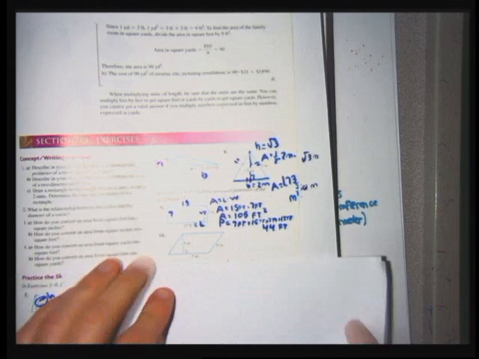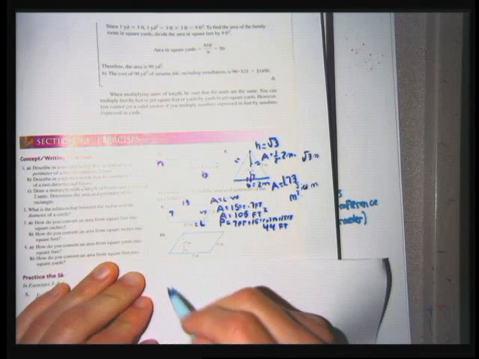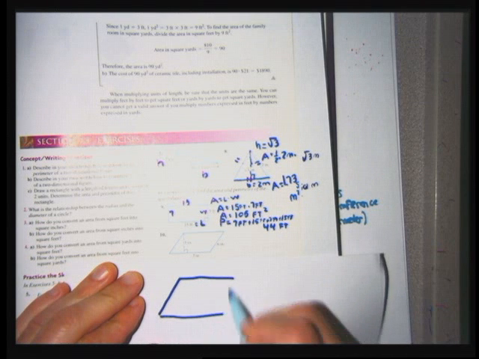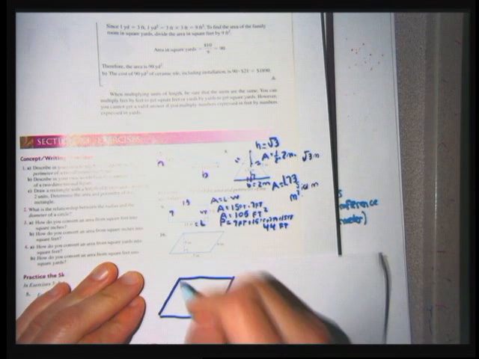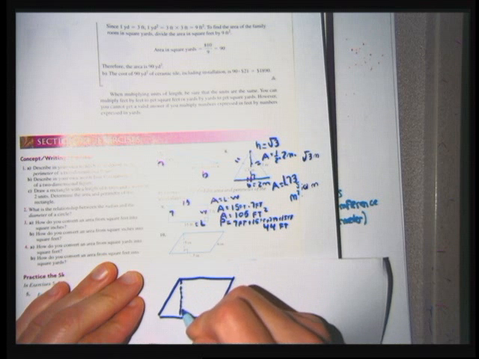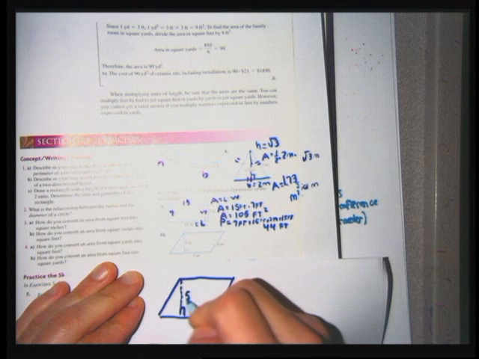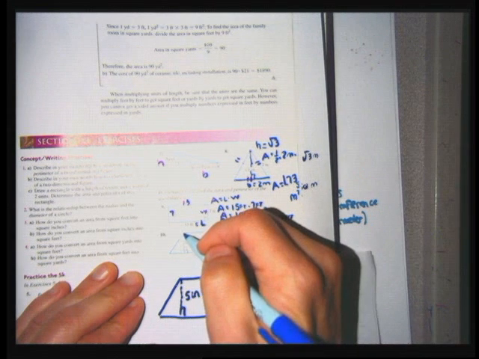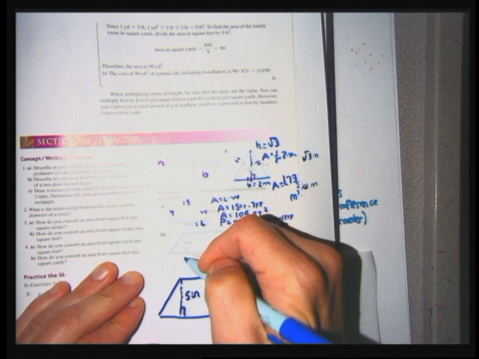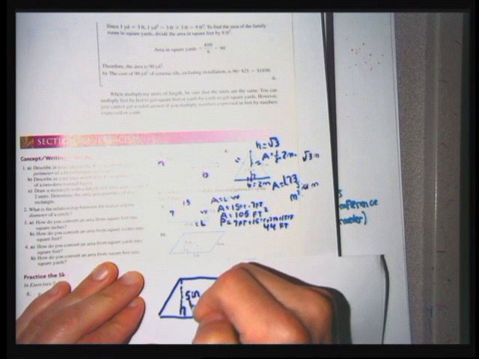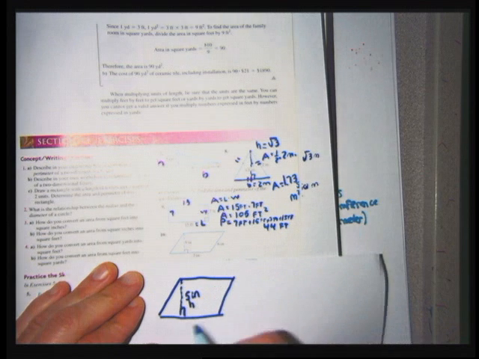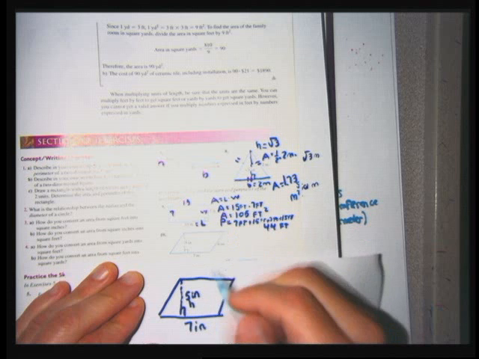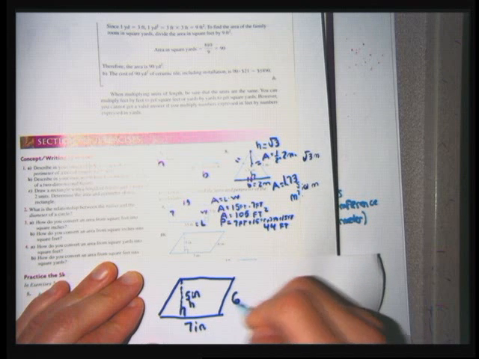The figure in problem 10 is a parallelogram. If you don't have the formulas memorized, the area of a parallelogram is the base times the height. A height is a length that goes from one of the corners to the other side and forms a right angle. So this 5 is considered a height. And the 7, because it's on a side that connects the height, is considered a base.